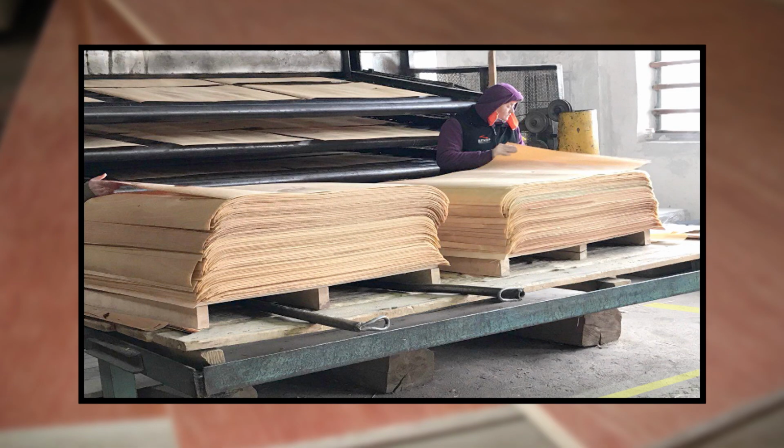The pressure assures good contact between the layers of veneer, and heat causes the glue to cure properly for maximum strength. After a period of 2 to 7 minutes, the press is opened and the sheets are unloaded.